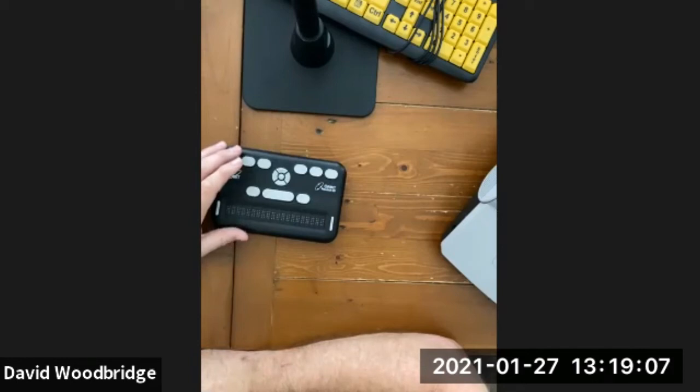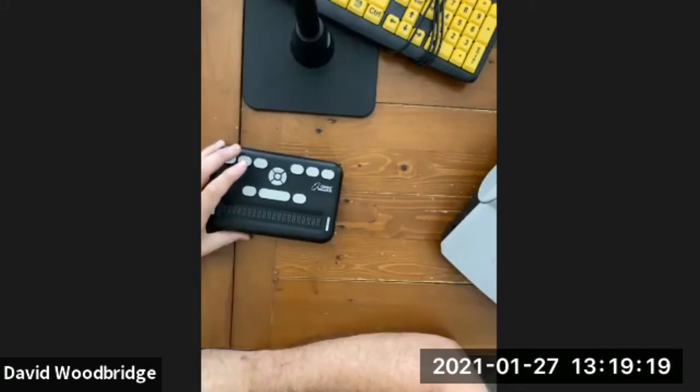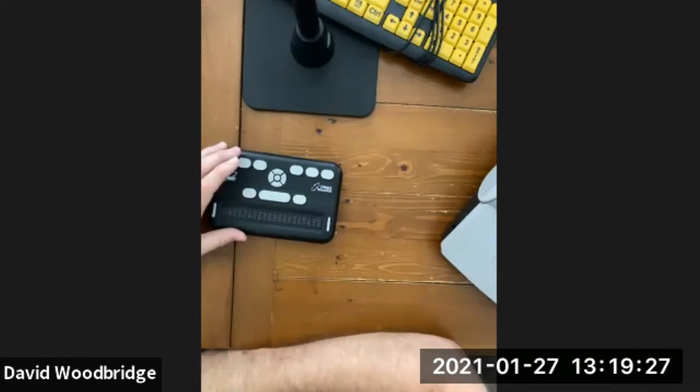American Printing House for the Blind, who produced the Mantis Q40, said it does affect their device and it may affect other Braille displays. So the advice at the moment is do not update to iOS 14.4 if you're using a refreshable Braille display, just to be sure. Turn off automatic updates in Settings, General, Software Update, Automatic Updates, and turn it off.